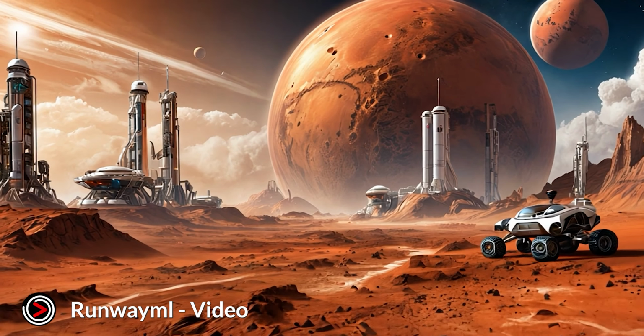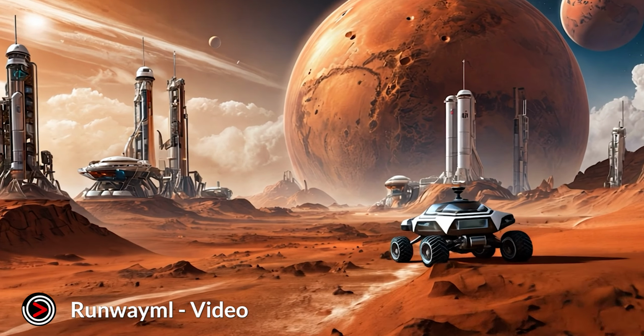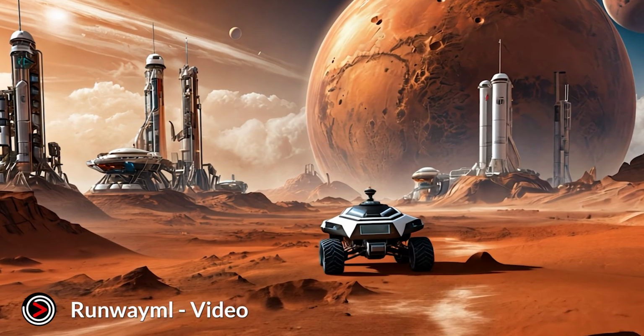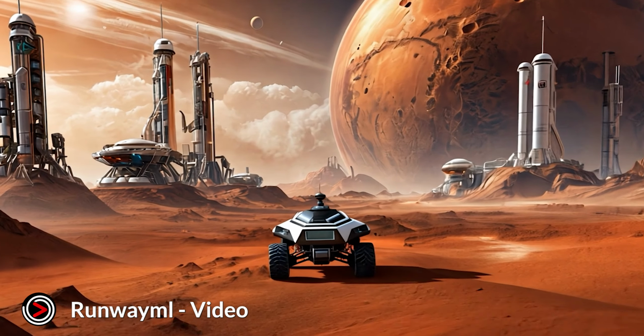Again, we have the same sort of camera movement, but this seems to fit the scene as it follows the vehicle, and I do like the way the vehicle changes direction by the wheels transforming.